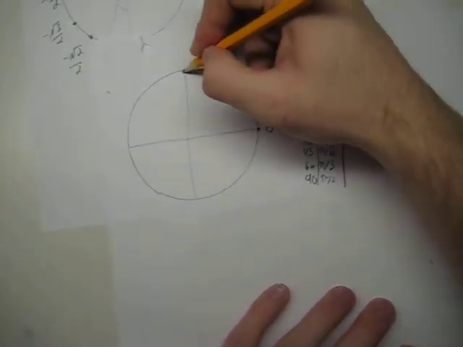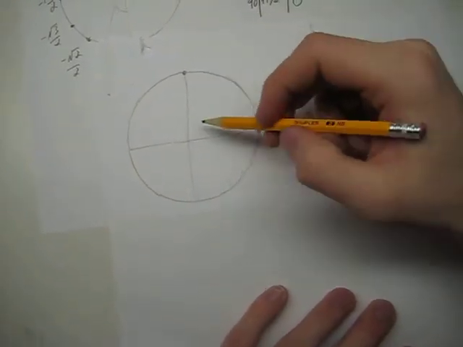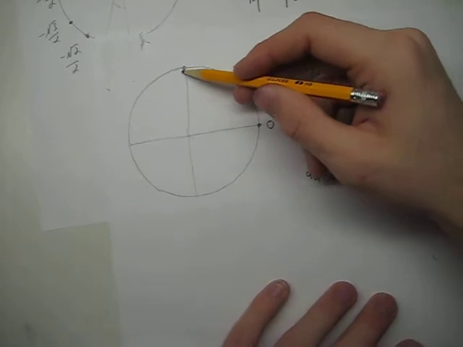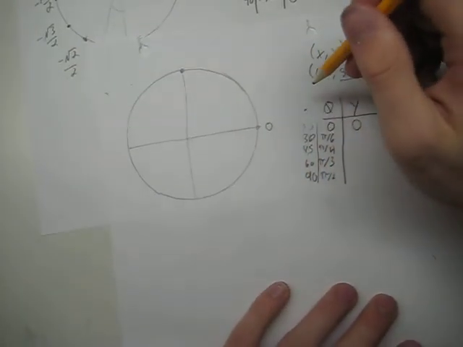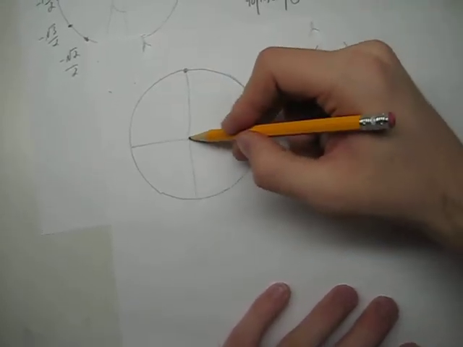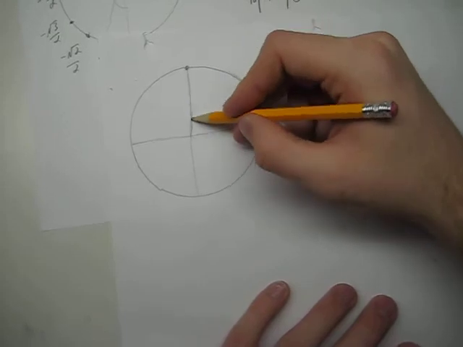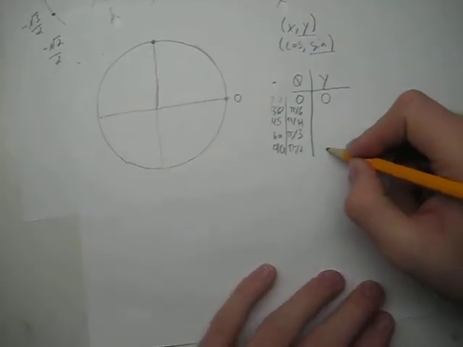Likewise, when theta is equal to pi over 2 or 90 degrees, the y value is completely off the x-axis, and it doesn't go any way that way or that way. So this is 1, and we know that because the radius of the circle is 1, and it has no x value. So we'll plug that in right here.